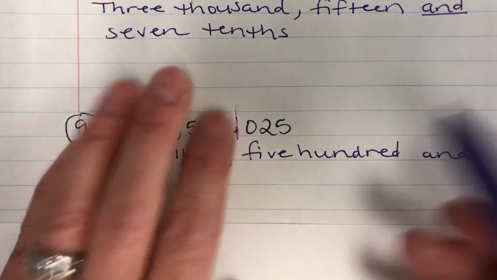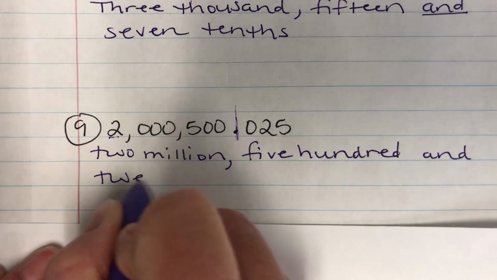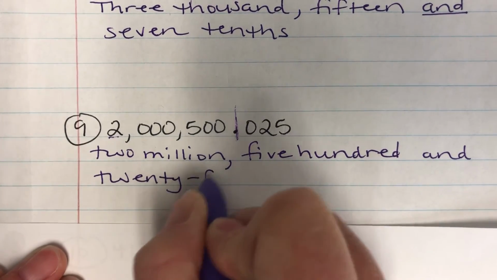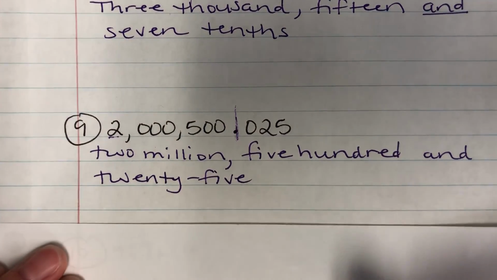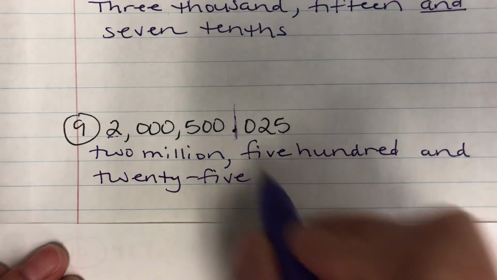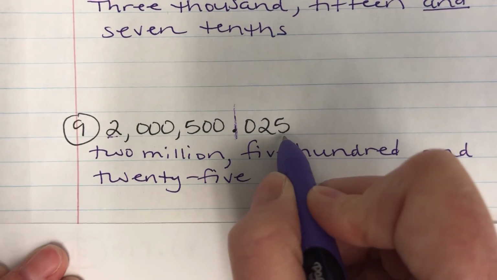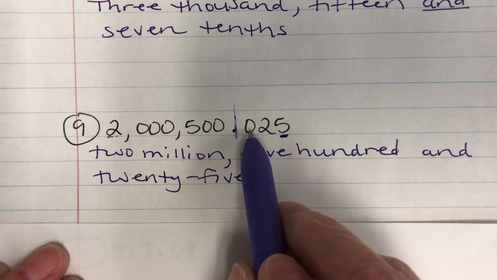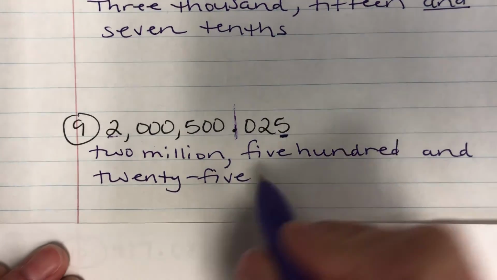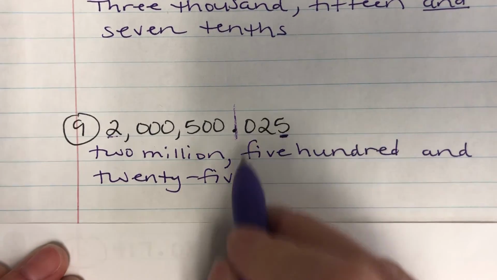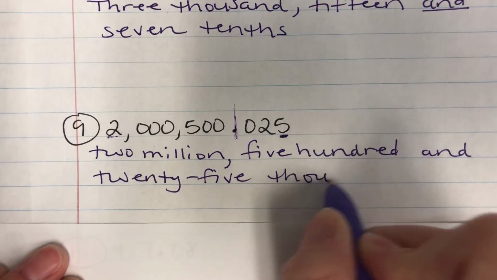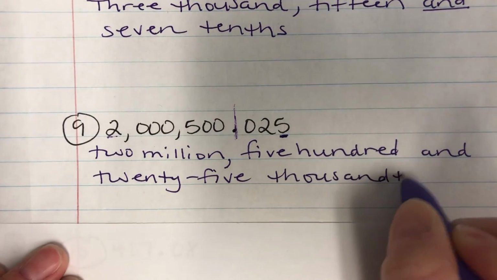I would just say 25. So let's say 25. That gets a dash. 25. But it's not worth 25 because it's to the right of the decimal point. 25 what? Well, I'm going to look over what is the last place here. Tenths, hundredths, thousandths. So 2,500,000 and 25 thousandths. So that's the number 1,000 with a th.